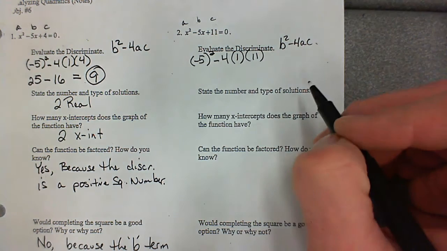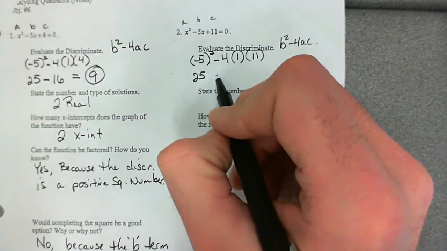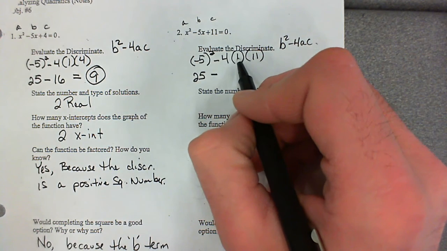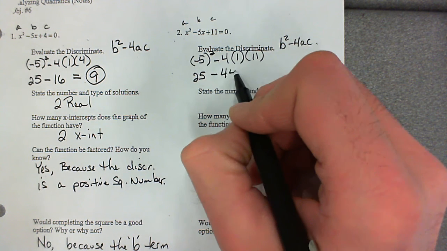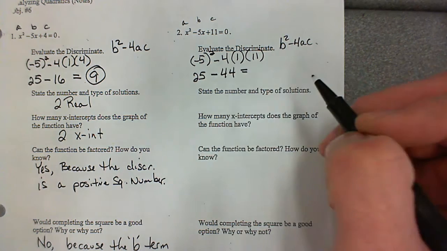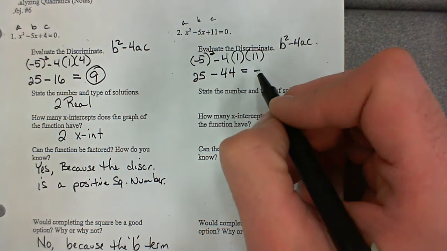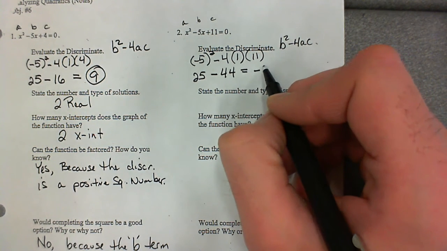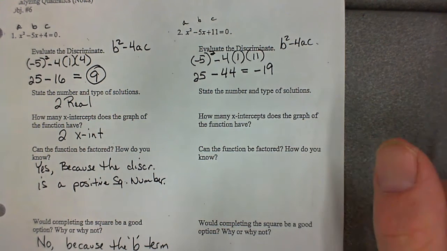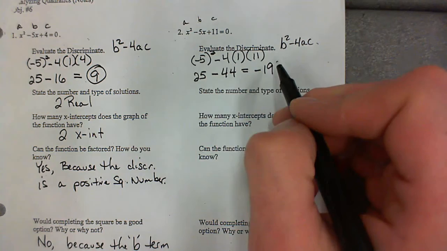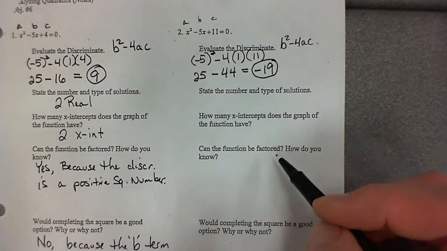So negative 5 squared is 25, minus 4 times 1 is 4, times 11 is 44. So then if we go ahead and subtract that, in this case we get negative 19. Okay, so there's our discriminant. Now from the discriminant we should be able to answer these other questions.